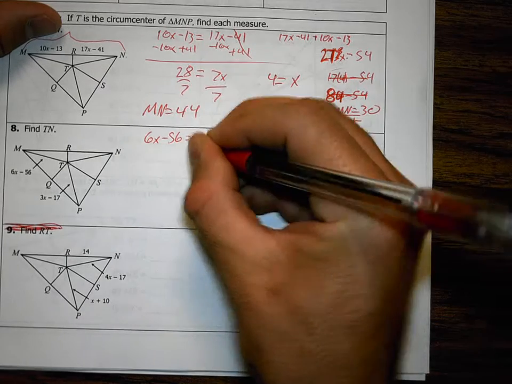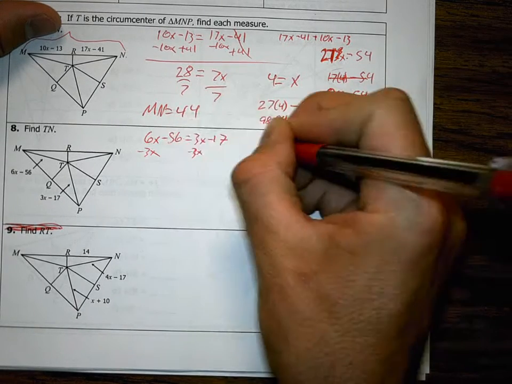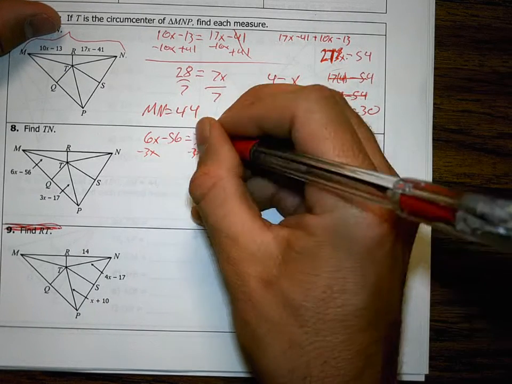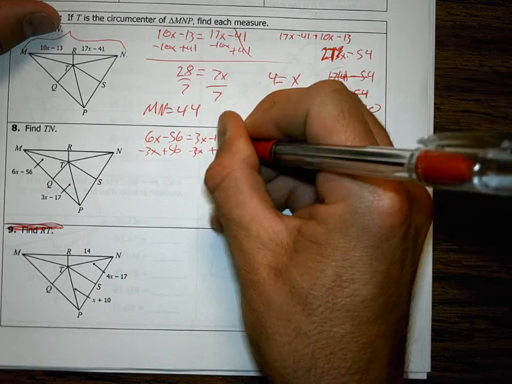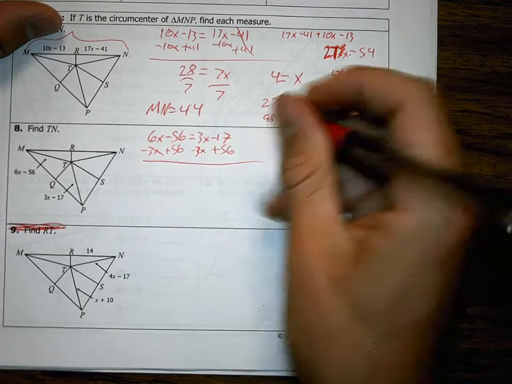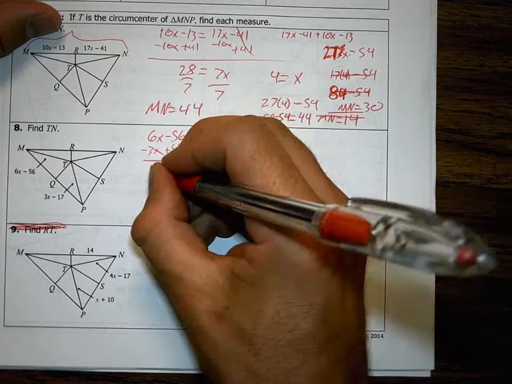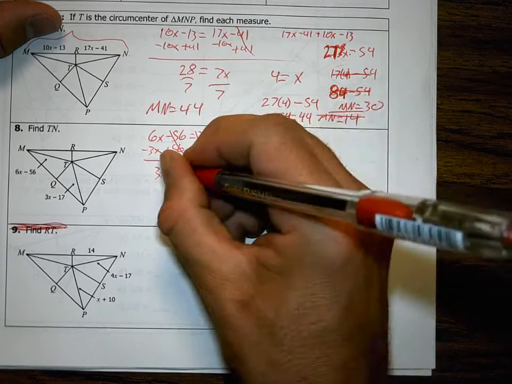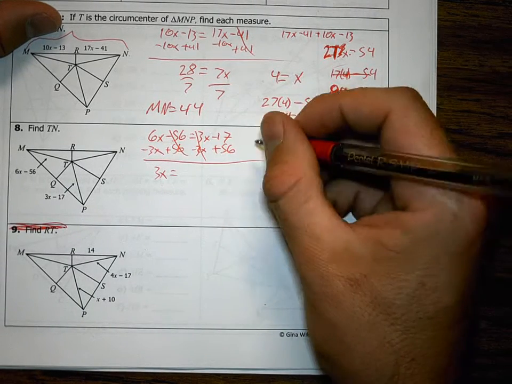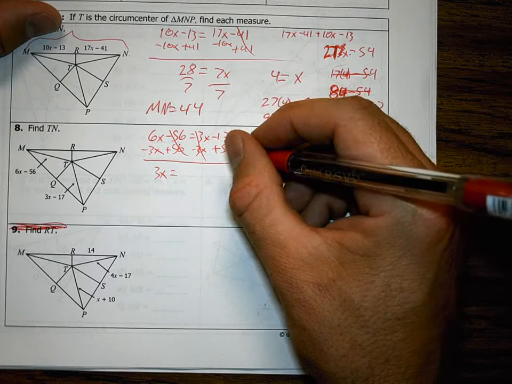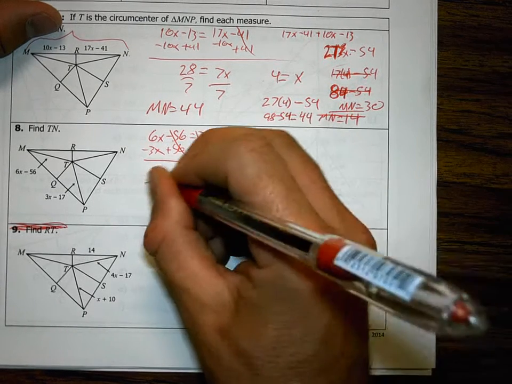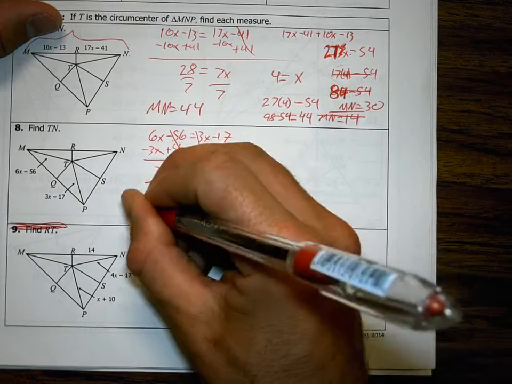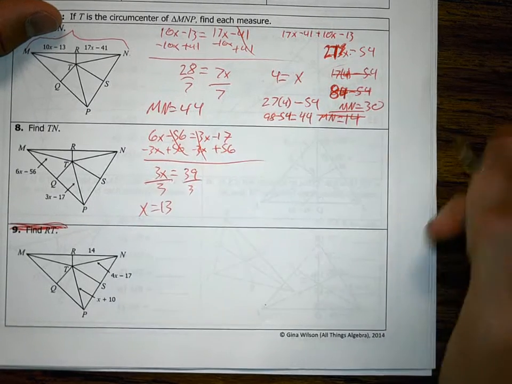Minus 3x, minus 3x, and I want to add 56 to both sides to get 56 on the other side. You're adding to both sides because that is the property of equality. 56 minus 17, 46. 46 minus 7, 39. Divide both sides by 3. X equals 13. So I'm not done.